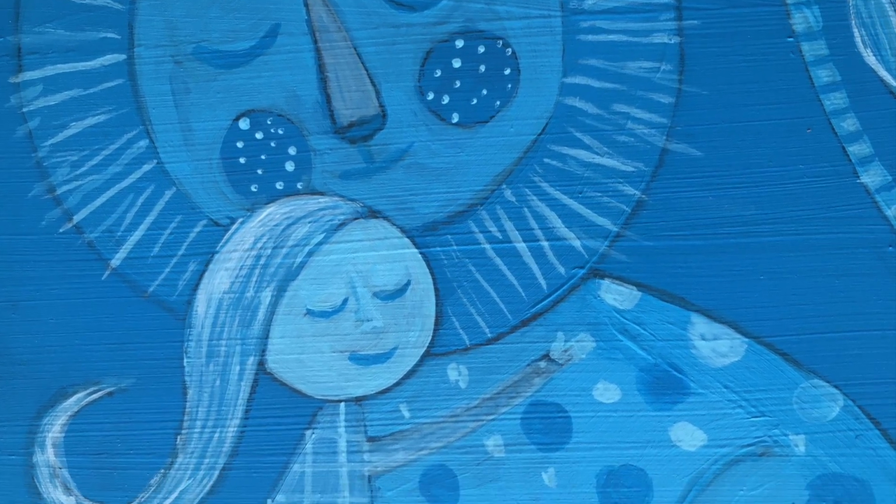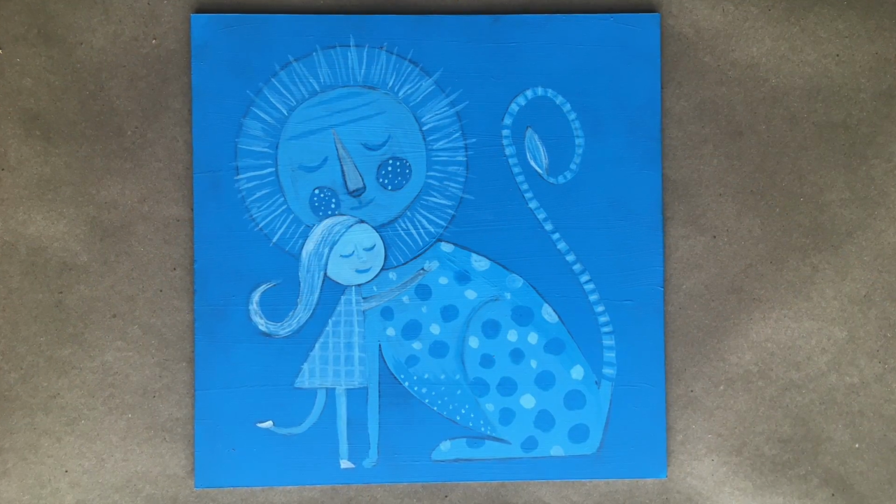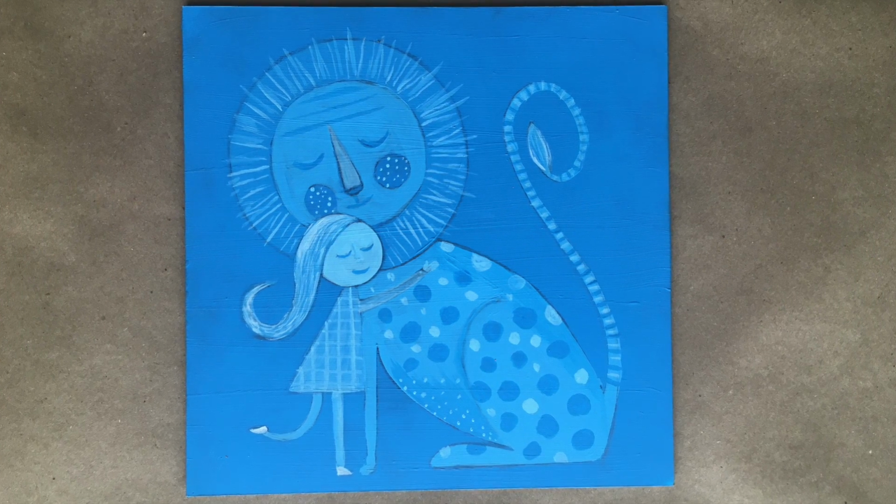I'm finished with my painting. It took probably about an hour to get this level of detail. I can't wait to see what you all come up with. Have fun!